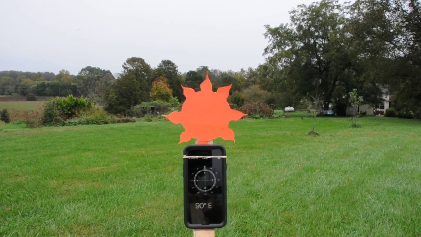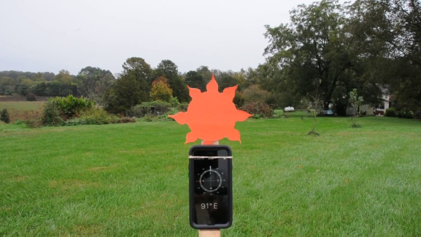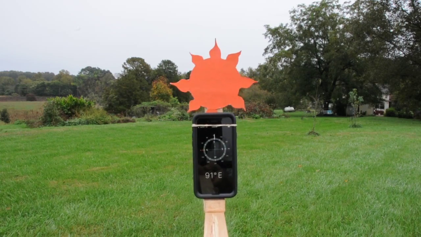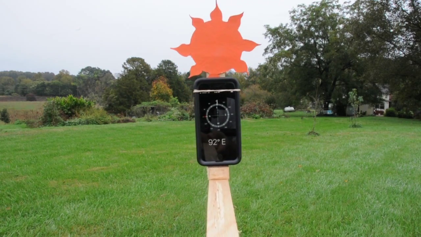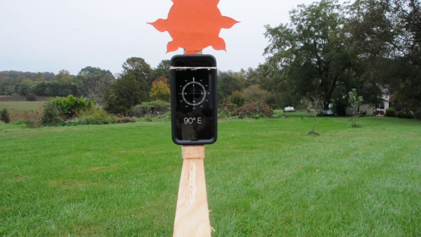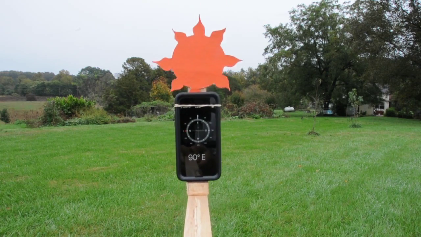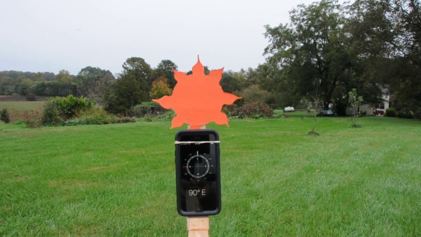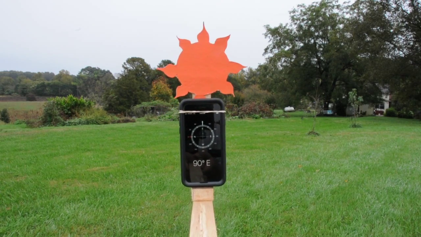Now we're at the equinox. So at the equinox the sun rises due east and sets due west. Due east is 90 degrees on our compass, and if you look at the background you can see that the sun would rise just a little bit to the right of that big pine tree.